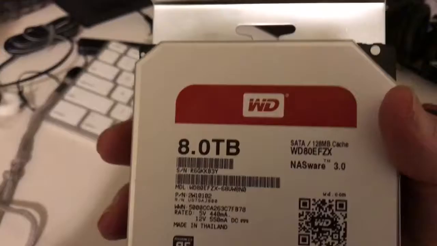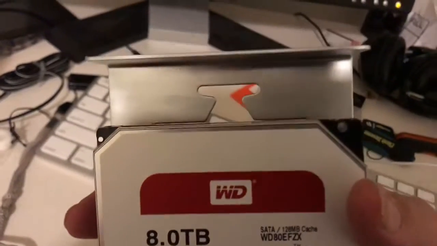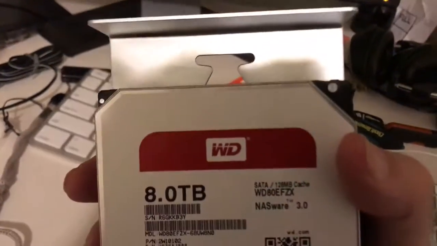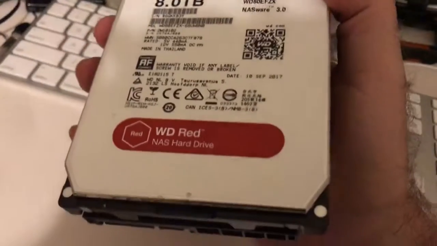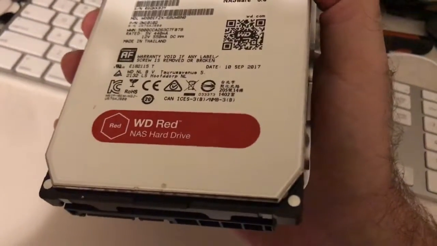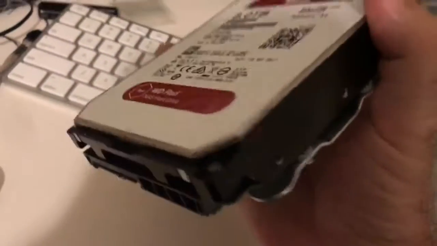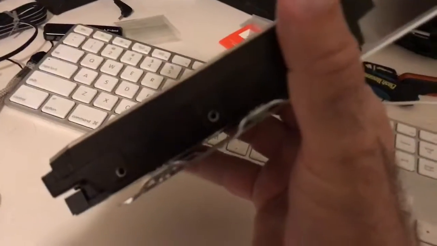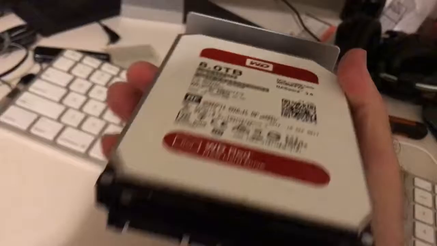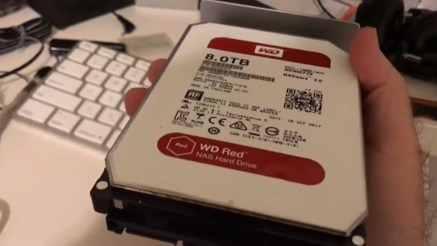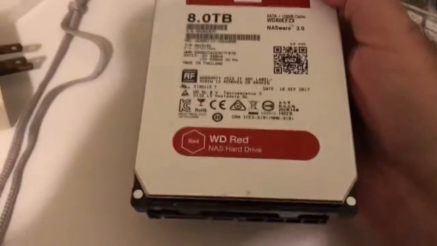I think it's advertised that it only takes about 6.5 watts to run this drive. And yeah, it's a little noisy. It has seek noise and all that, but hey, this is a data center drive for a NAS array, so it's made for hard work, and it's going to make some noise.